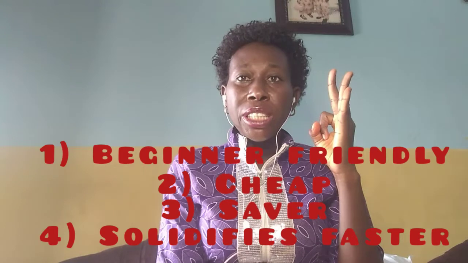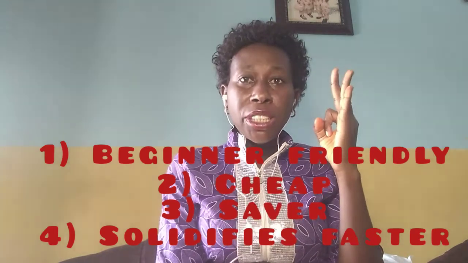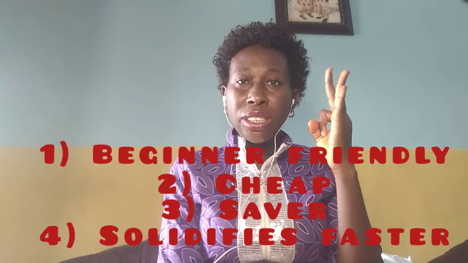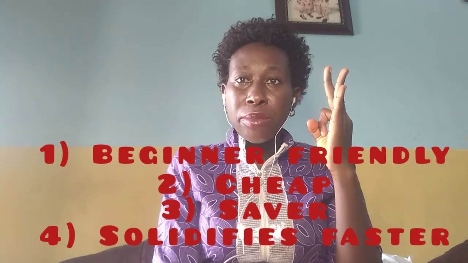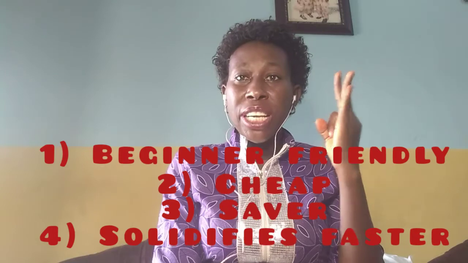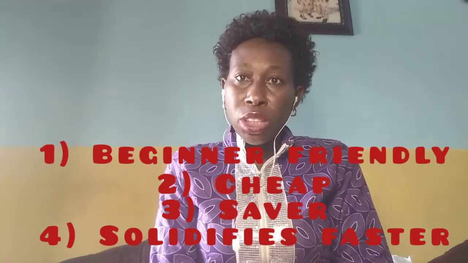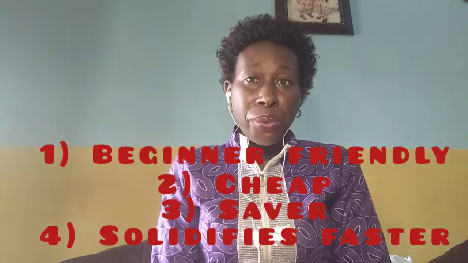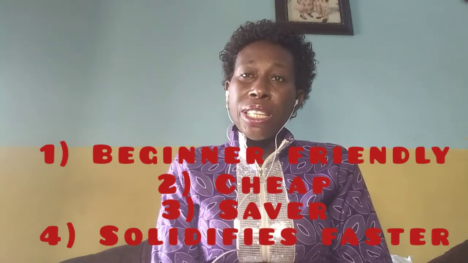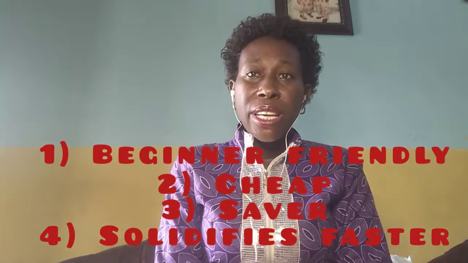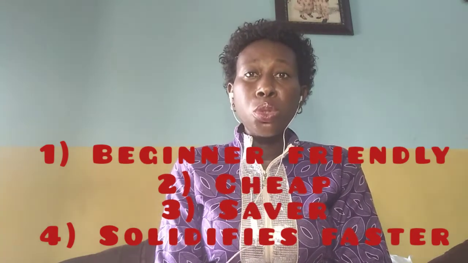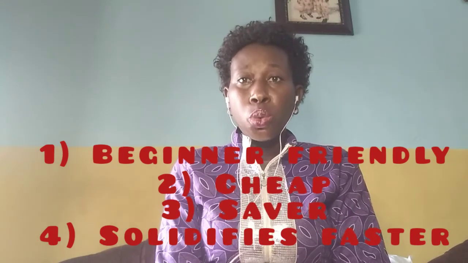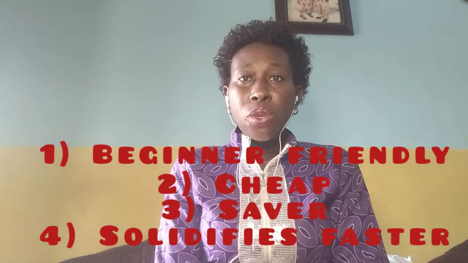Number three, I said as a beginner also, when it comes to hazard, the hazard associated with it is not as high as that of the semi-hot method, where you'll be using your caustic soda in the very raw form. And lastly, I said it solidifies very fast. You can produce your soap now, and in the next 3-4 hours, you will mold it and you allow it to cure.